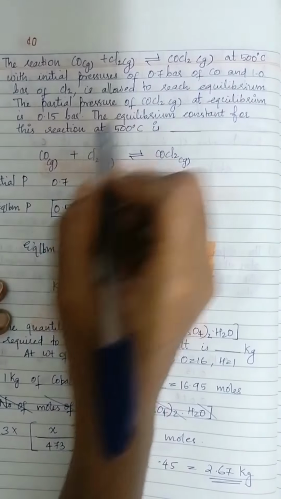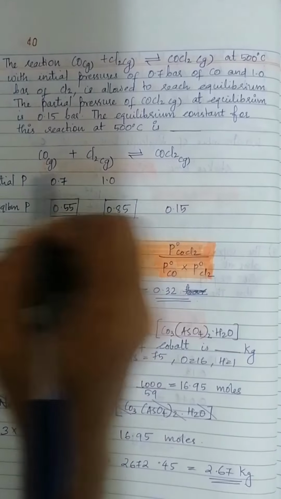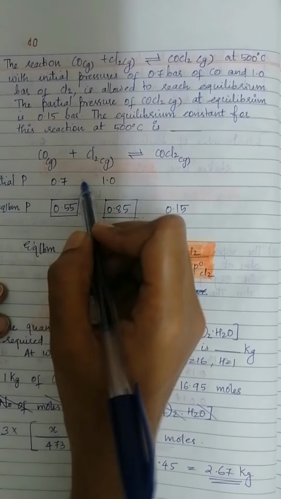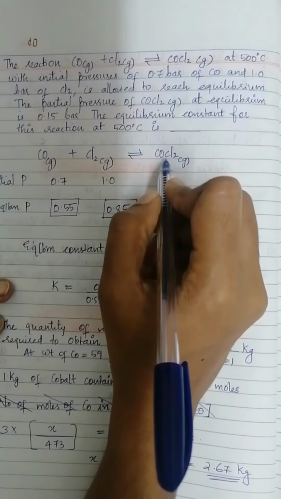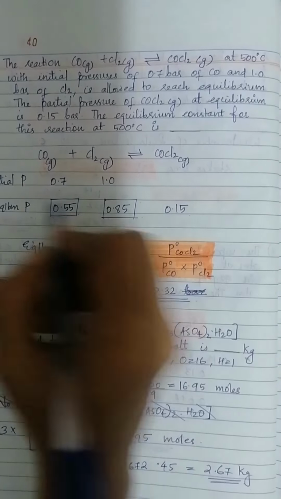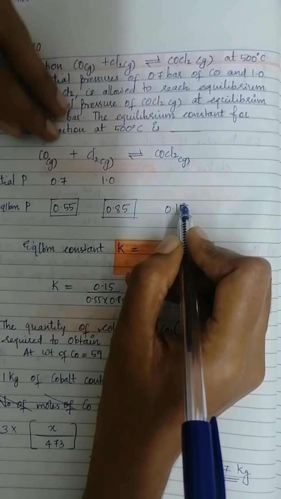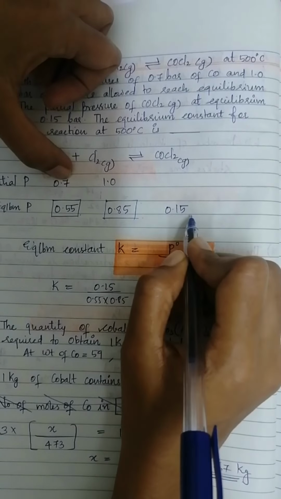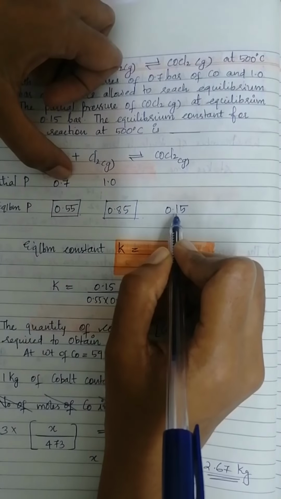So the reaction they have given here is CO plus Cl2 giving COCl2. Now they have given that the initial pressure of the reactants, that is CO, is 0.7 bar and Cl2 is 1 bar. Now after reaching equilibrium, the pressure for the product, that is COCl2, is given to be 0.15. So the equilibrium pressure for the reactants can be found from this value, that is the initial pressure is given to be 0.7 and the equilibrium partial pressure of the product is 0.15. So what will be the equilibrium pressure of the reactant CO? It will be equal to 0.7 minus 0.15.